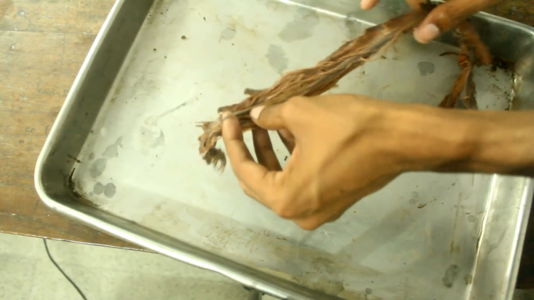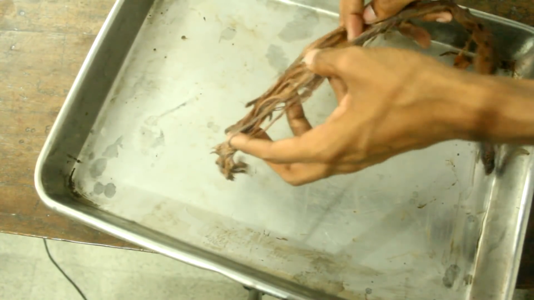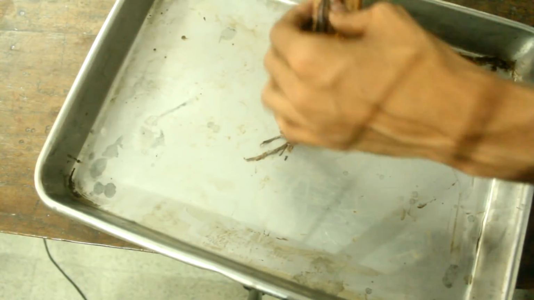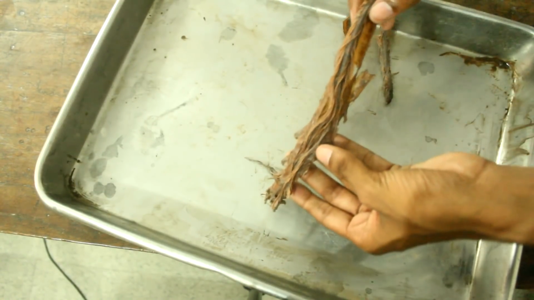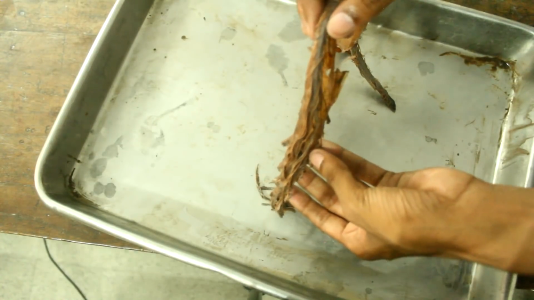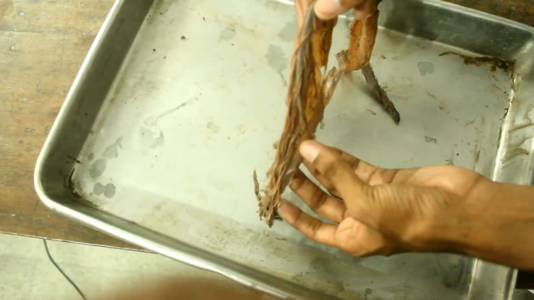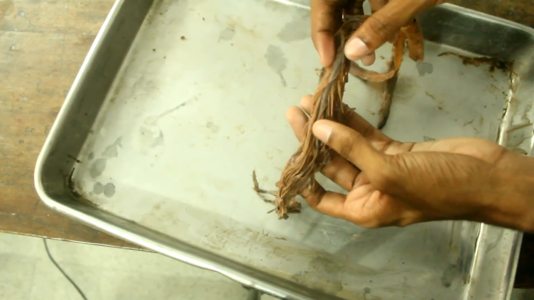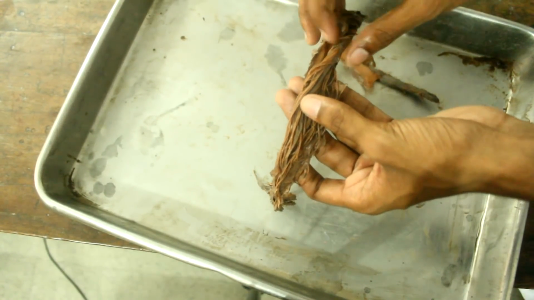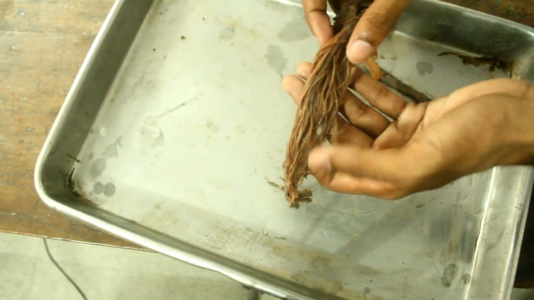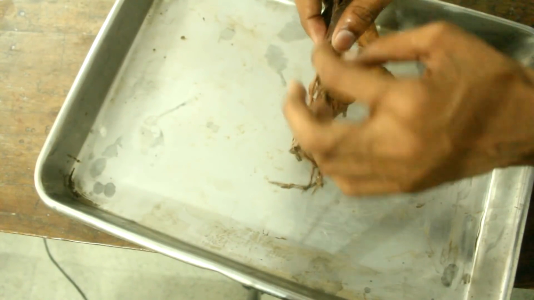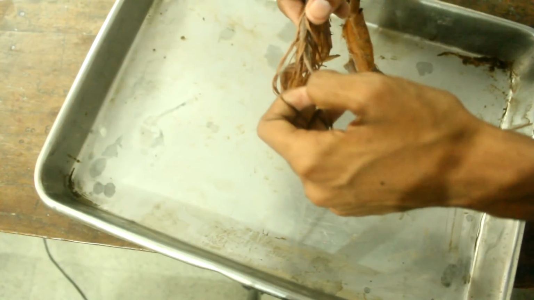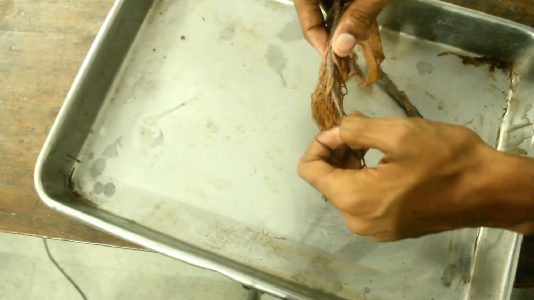Come to the cauda equina. The word cauda means tail and equina means horse. So cauda equina means tail of the horse. The lower spinal nerves which encircle the filum terminale give it the appearance of a tail of a horse.